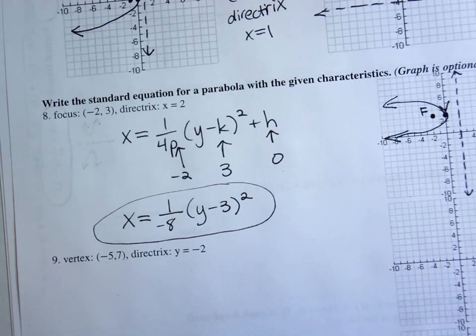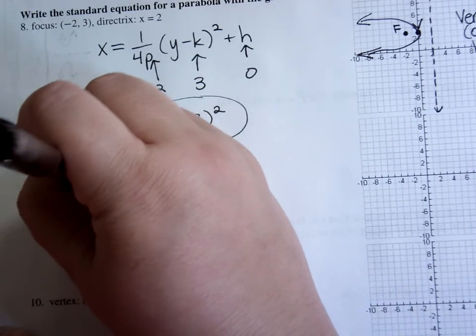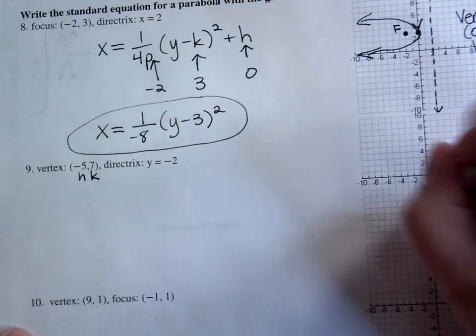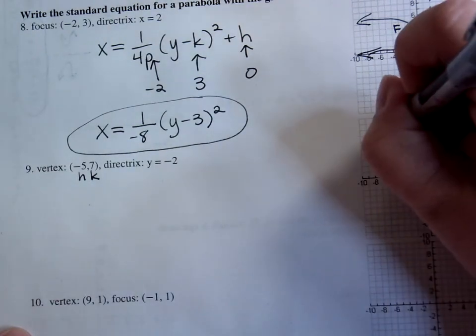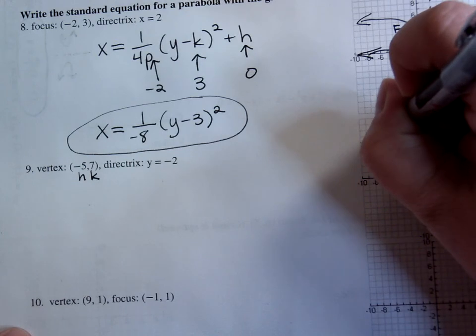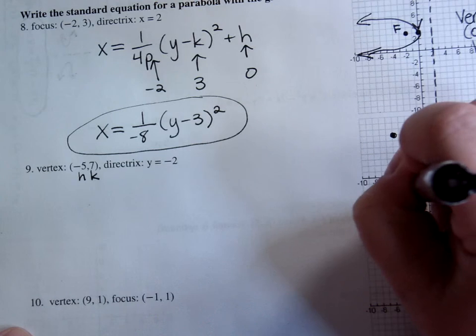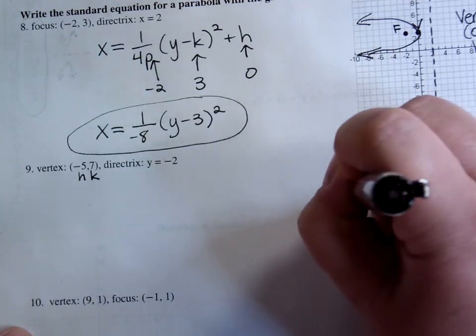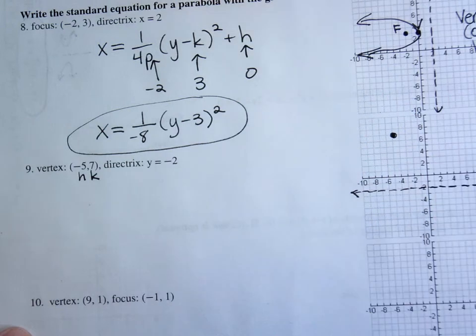Number 9, the vertex is at -5, 7. That's H and K. The directrix, let's see, where's -5, 7? I think it's right here. The directrix is at y equals -2. So vertex is at 7. Directrix is at y equals -2.